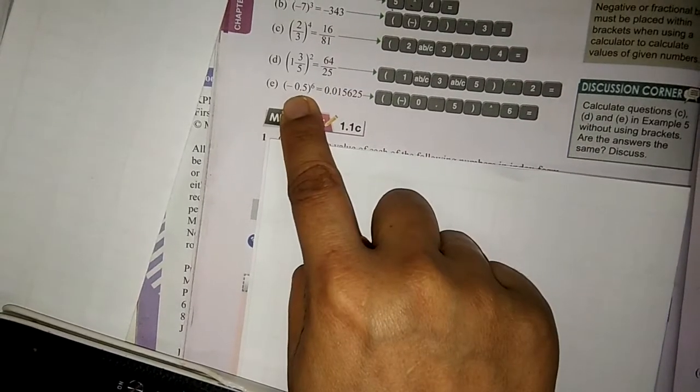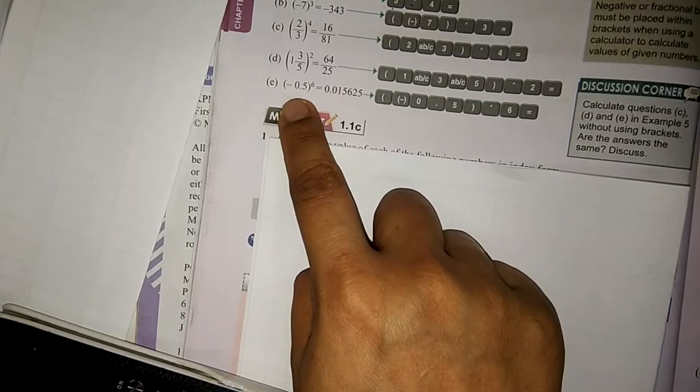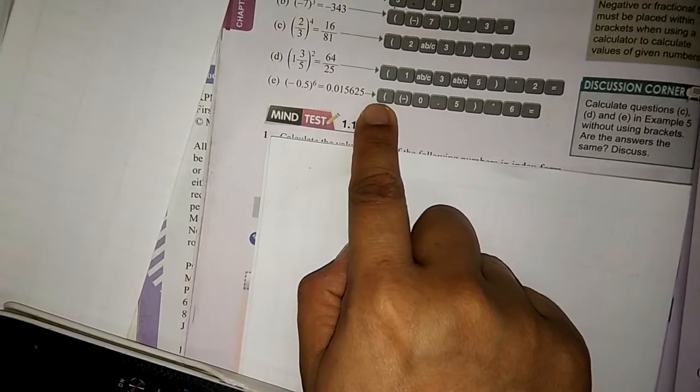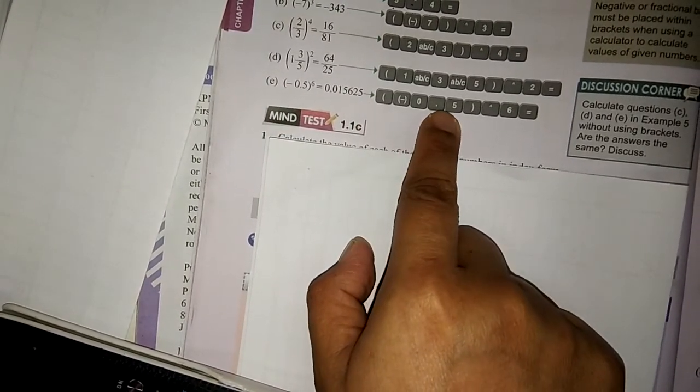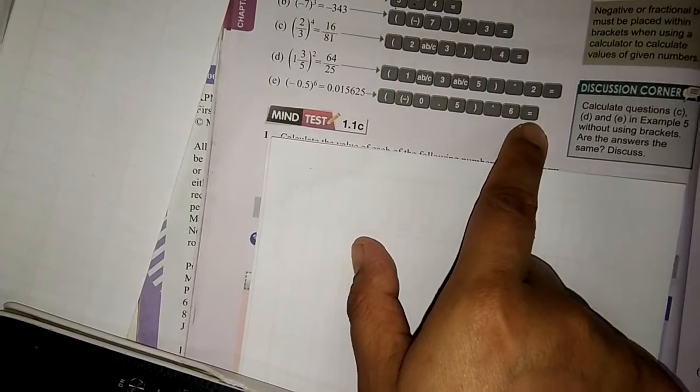Okay. E, use a calculator also. Open bracket, negative. Open bracket, negative 0.5. Close bracket, power of 6. And this is equal. So you will get the answer.